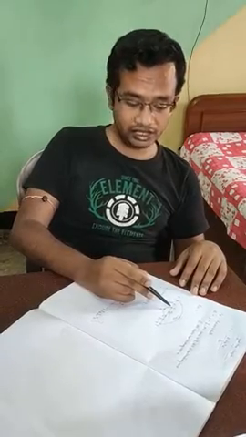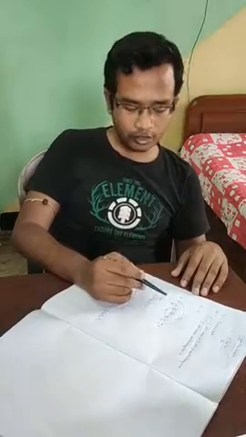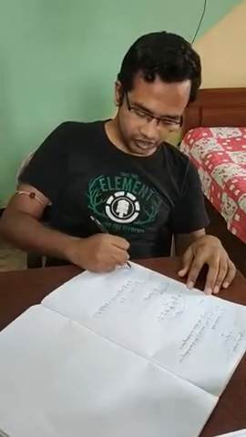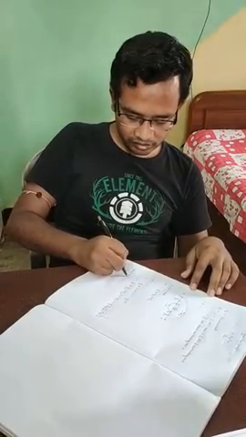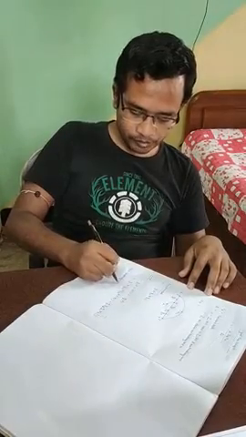But unfortunately, node 2 and node 3 are common in both loops. Also, this G2 branch is common in both loops. So in this graph there is no non-touching loop. So the number of non-touching loops is equal to 0 in this case.